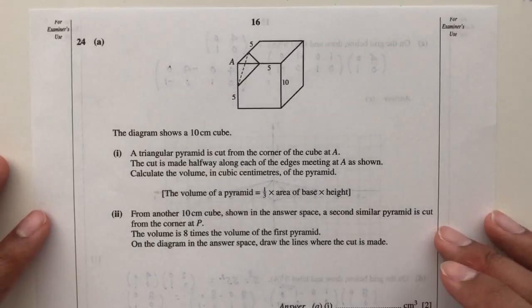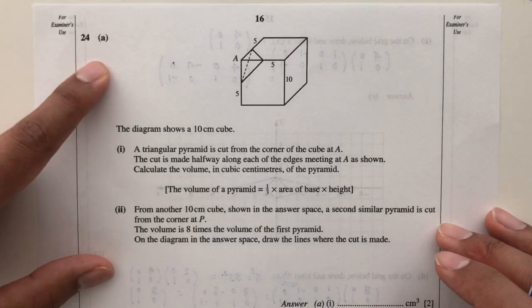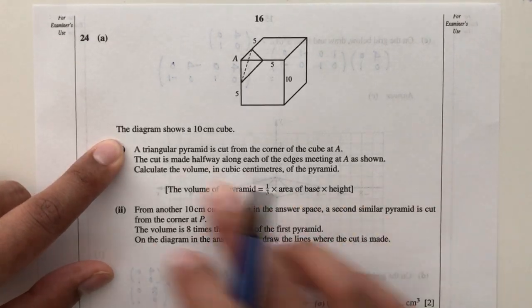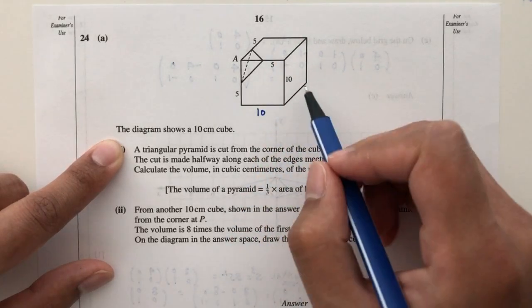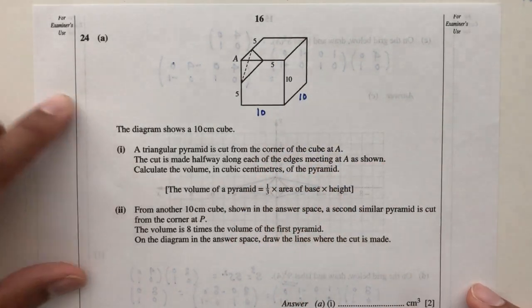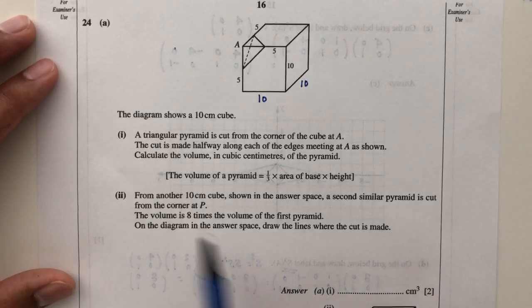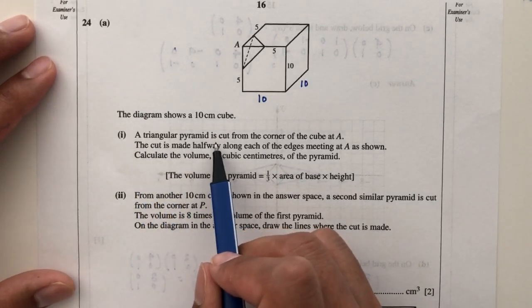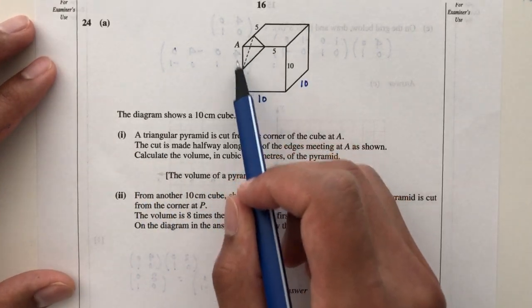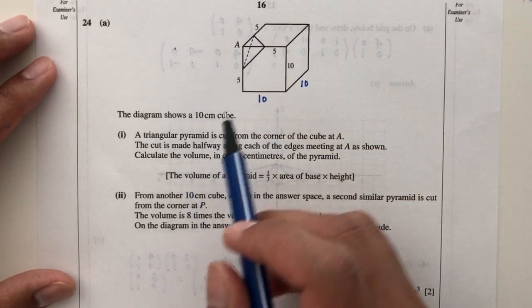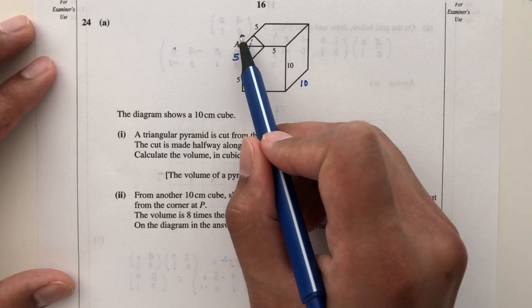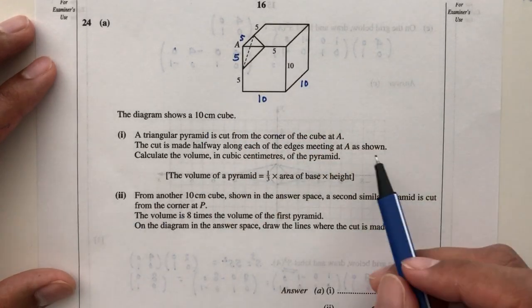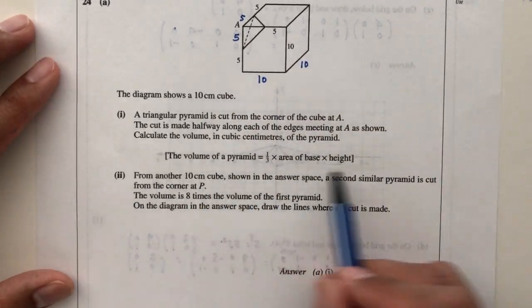Okay, moving on to the last question, 24. We have this cube, which has length 10, height 10, and width 10 as well. That's the cube. Now, part 1, a triangular pyramid is cut off from the corner of cube A. As you can see here, it is cut off. Basically, this is 5, and 5, and 5. So all the sides are 5 for this pyramid as well. Find the volume of the pyramid.